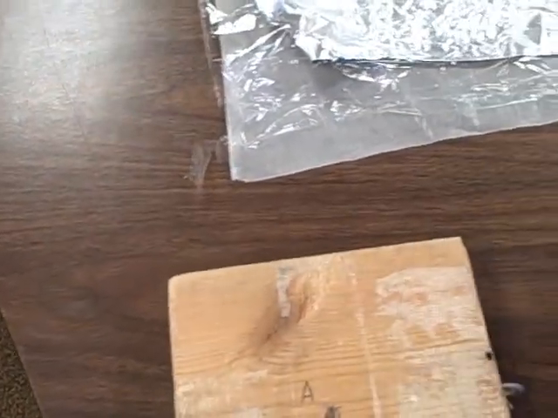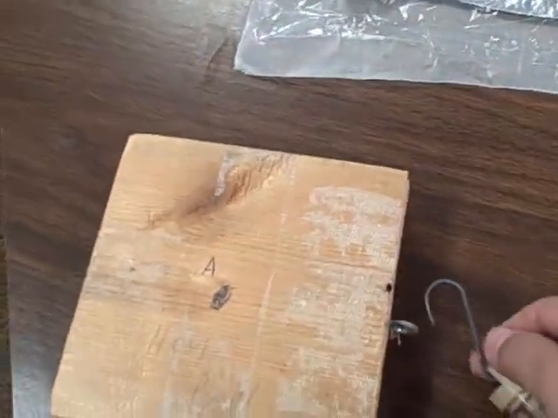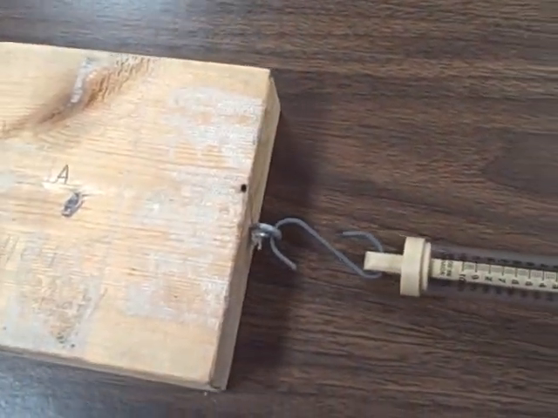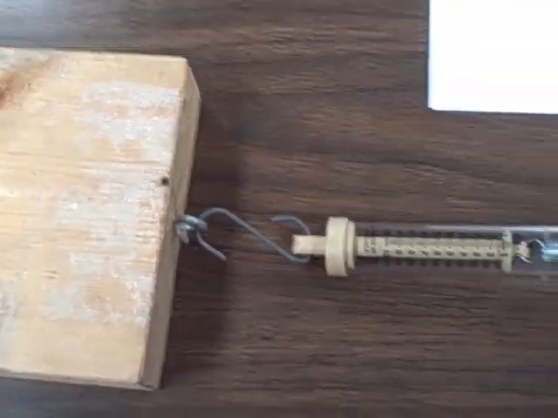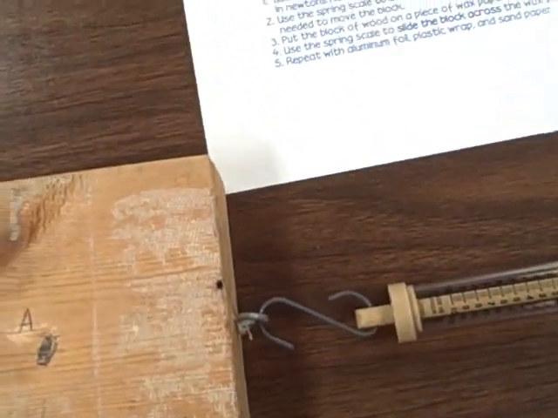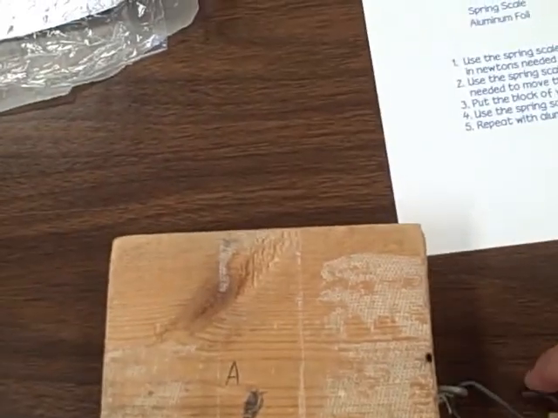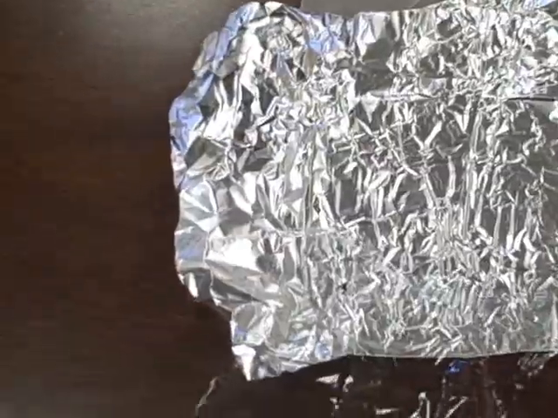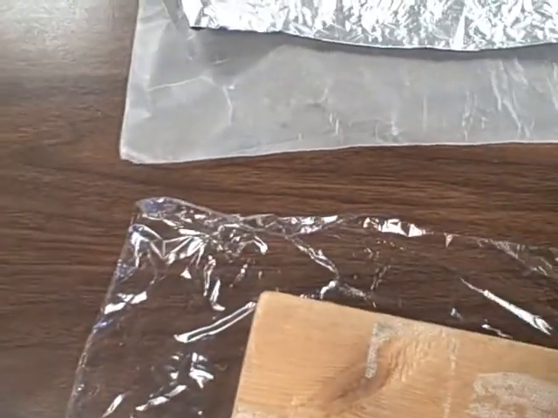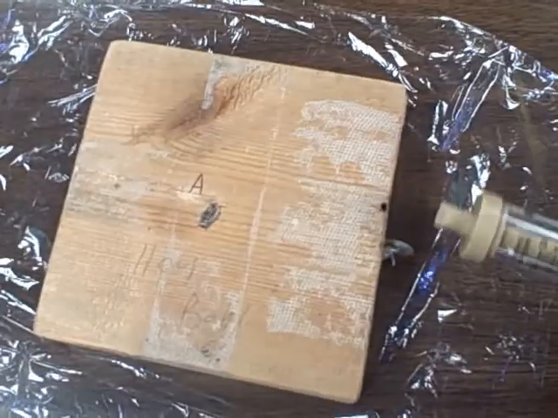Then they're going to pull it across the table and see how much force is required to pull the block across the table. Now you might want to find something that's pretty heavy, or rub it across the carpet just to get yourself a little bit of tension there. Then they're going to take each of the following materials: the wax paper, the aluminum foil, the plastic wrap and sandpaper, and they'll put the block on it, and then they'll pull.